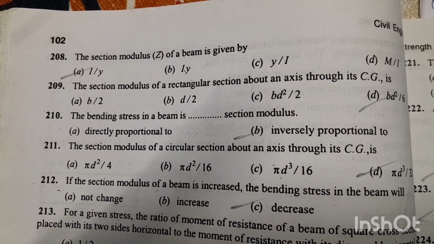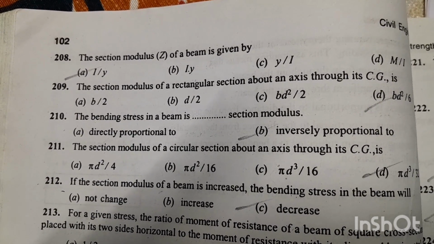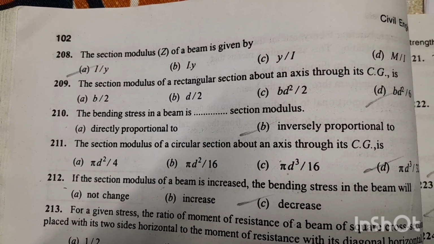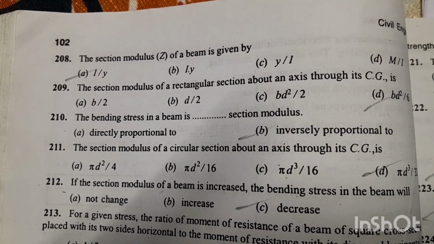The section modulus Z of a beam is given by. Option A is the right answer, I by Y. I is the moment of inertia of the beam section and Y is the distance between the neutral axis of the beam section and the extreme fiber.